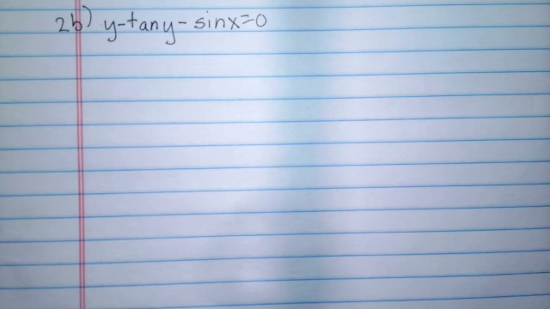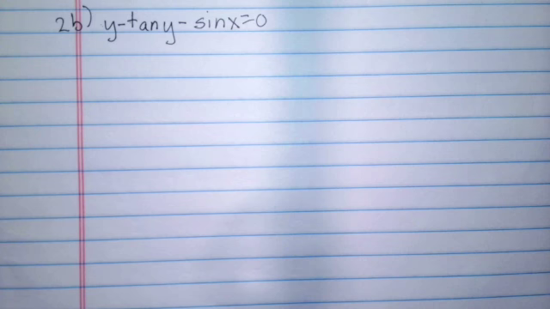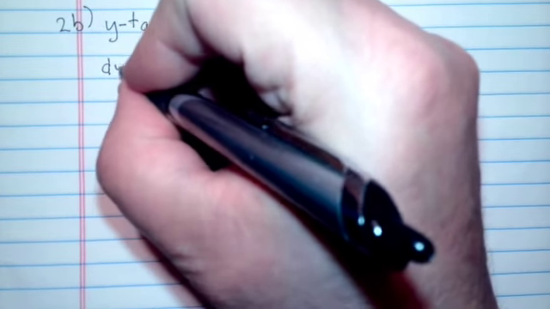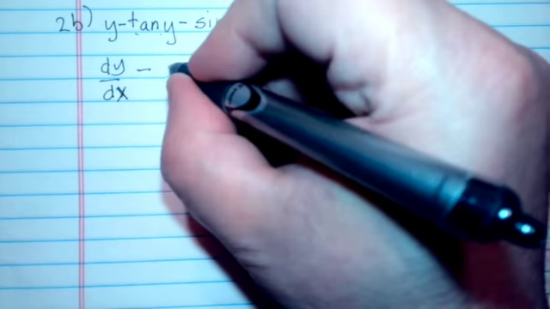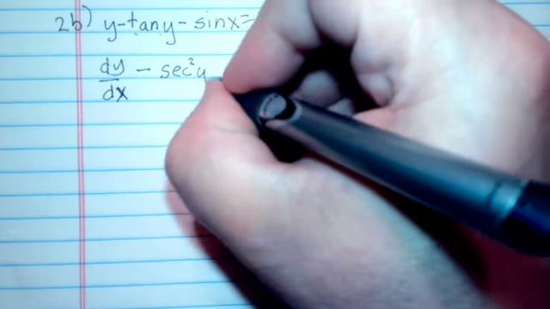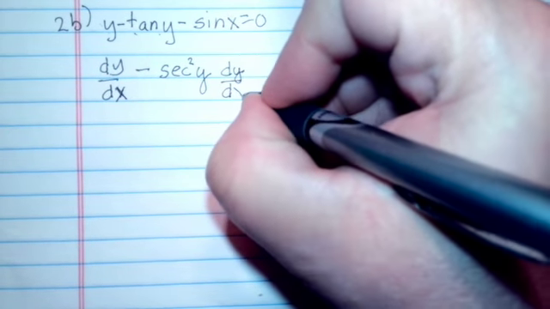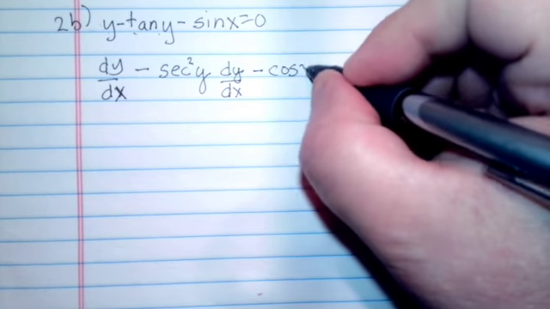In 2b, we have y minus tangent y minus sine x equals 0. We are asked to find the derivative of y with respect to x using implicit differentiation. We differentiate each term with respect to x. So the derivative of y with respect to x is dy/dx. The derivative of the tangent function is the secant squared of y. We differentiated the function of y, so that's going to be times dy/dx. The derivative of the sine of x is the cosine of x.